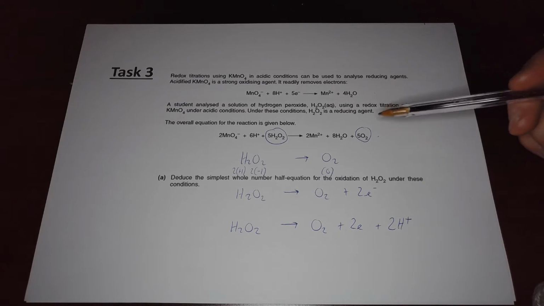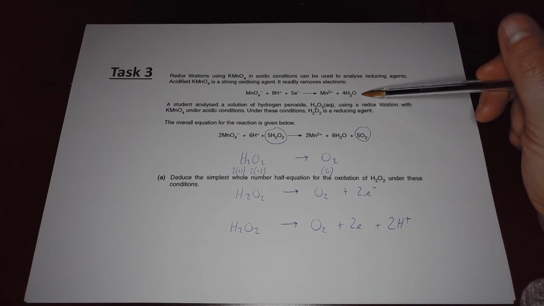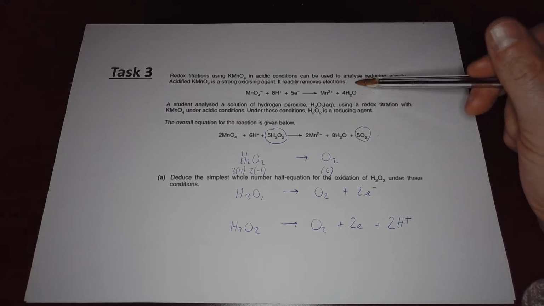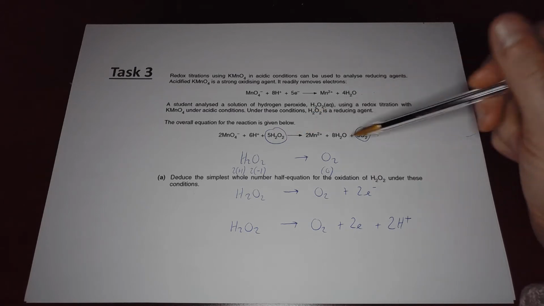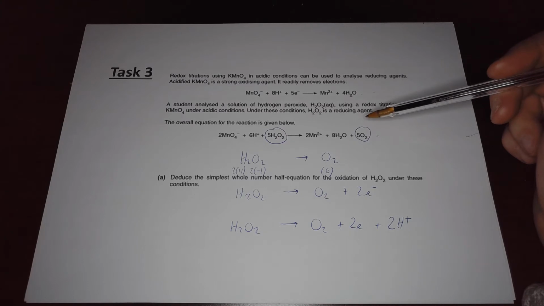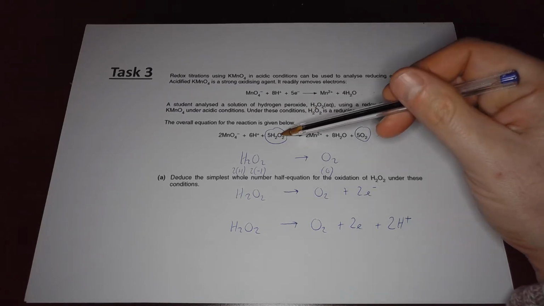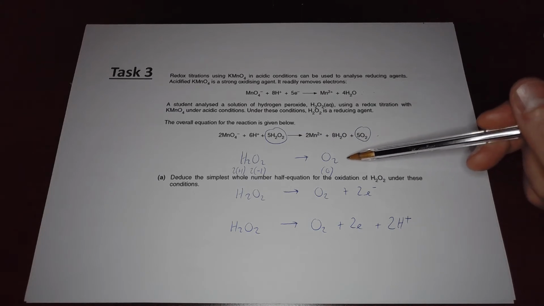The key here is not to get too hung up and confused about the H pluses and waters, because this one has H plus and waters in it. And as you can see, the waters are different and the H pluses are different. There's a good chance that this H2O2 and O2 will have some sort of H plus or water in it. So the H2O2 and the O2 are not in this half equation, so I'm going to put them down here. They must be in the other half equation.